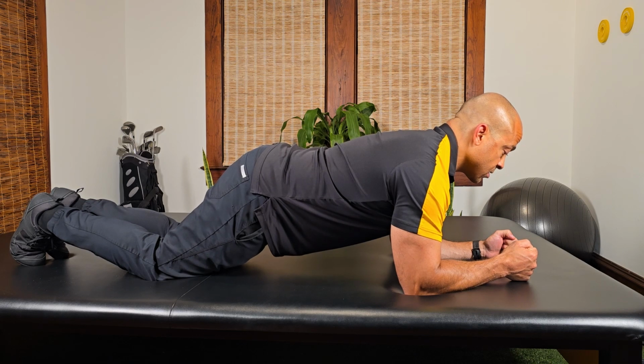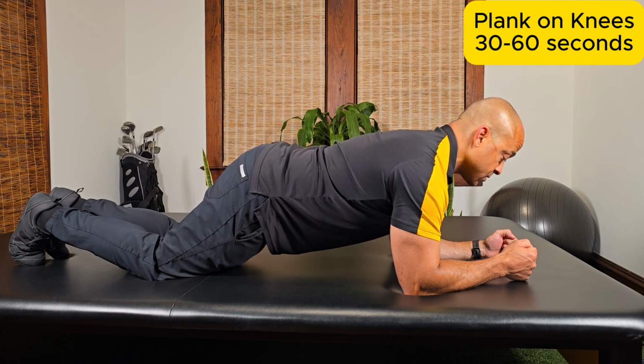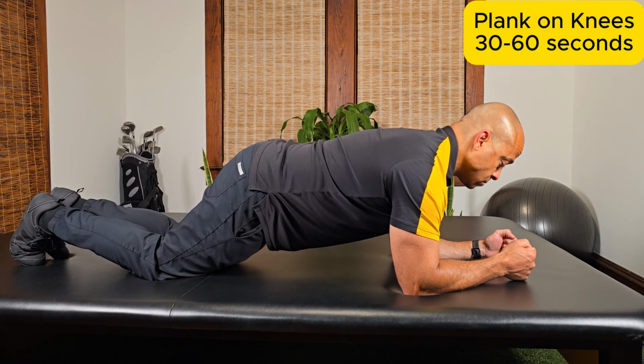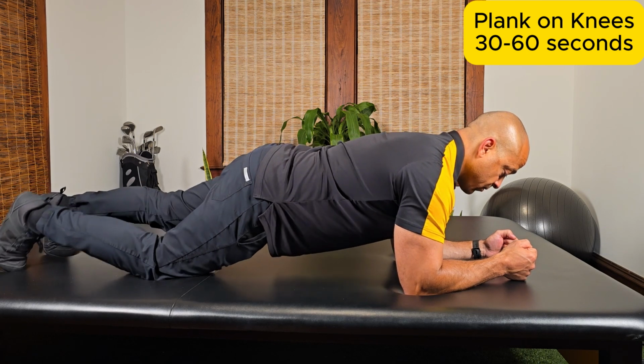This next exercise is called plank on knees. For this one, you definitely want to draw in your stomach, engaging the transverse abdominis for stability. Then you want to hold this one for at least 30 seconds, up to a minute. Once a minute becomes too easy, you're going to bring your feet out.